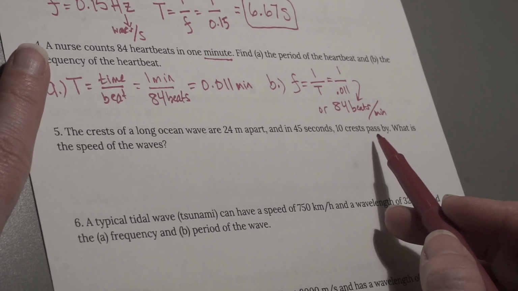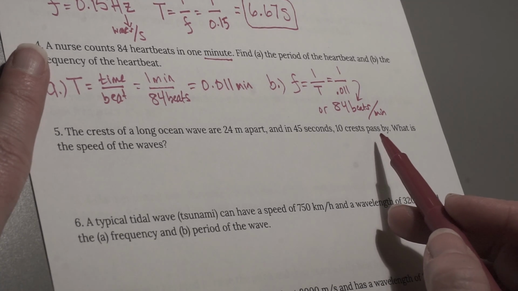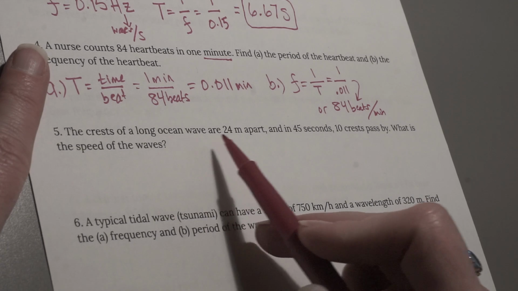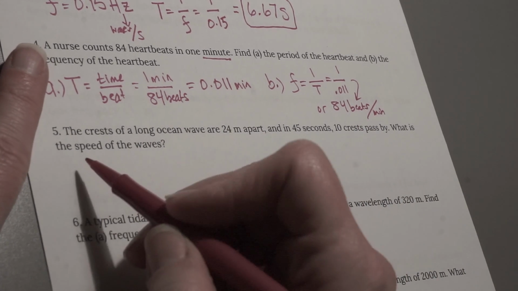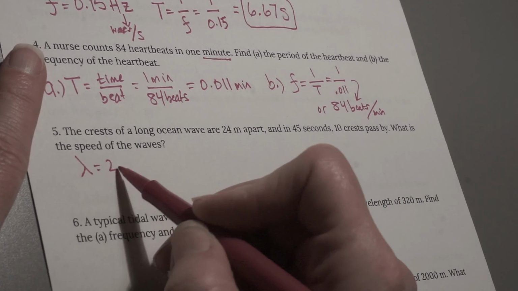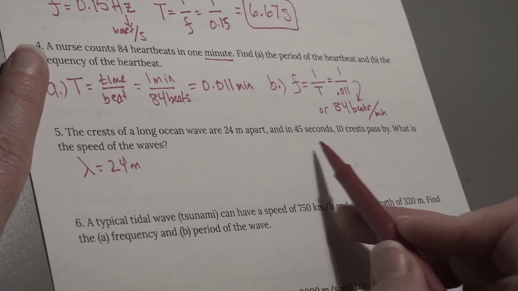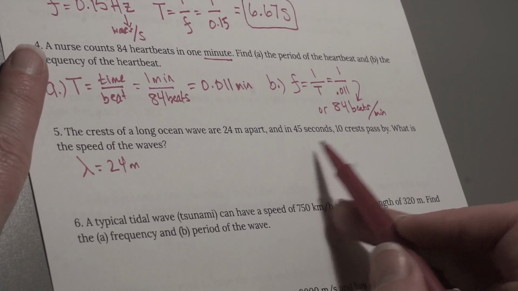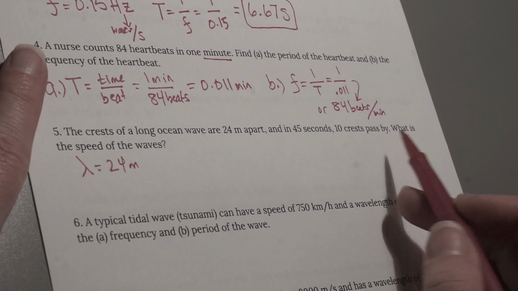Number 5, the crests of a long ocean wave are 24 meters apart, and in 45 seconds, 10 crests pass by. What is the speed of the wave? So the first number, it's how far apart the waves are. That is our wavelength. The second tells us how much time passes for the 10 crests.